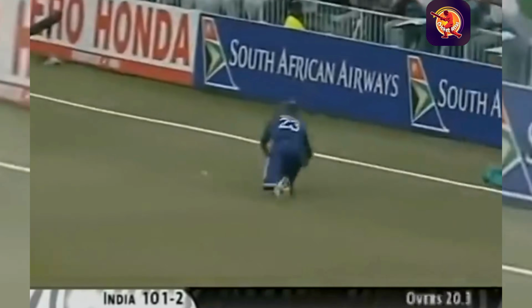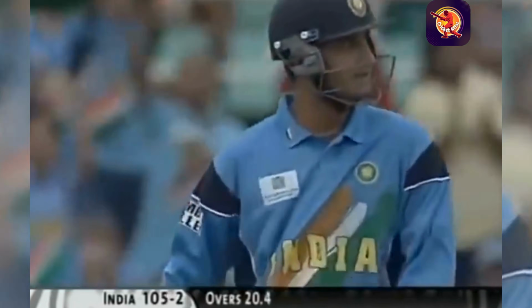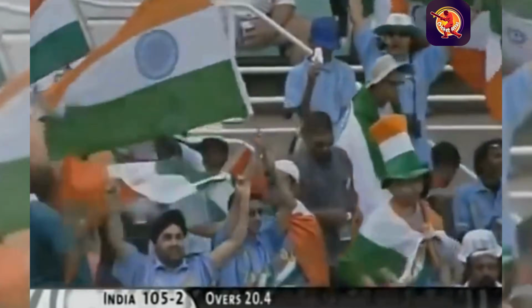Well, that's the problem with this line. You cannot go wide. That is too wide. That relieves the pressure that had been built. Not sure I agree with this bowling change. Not at this stage.